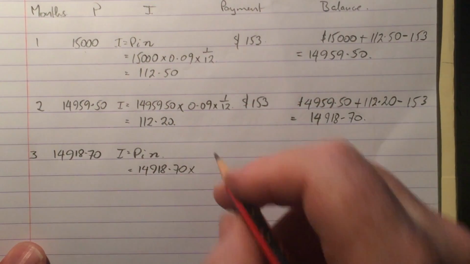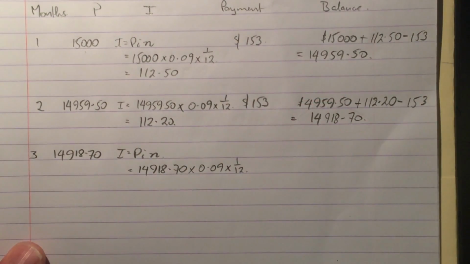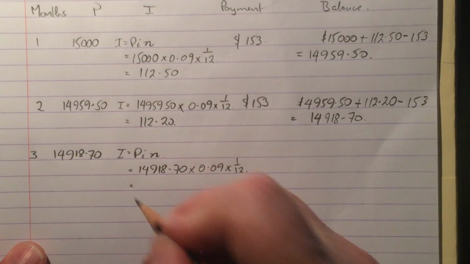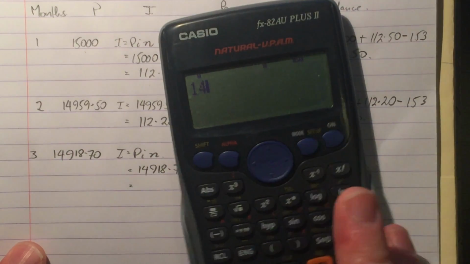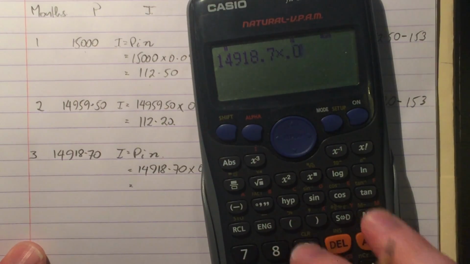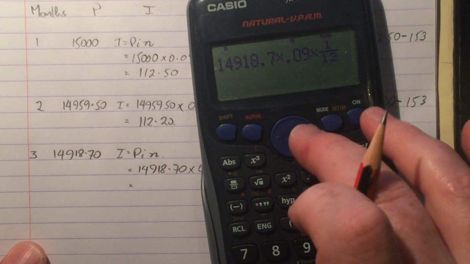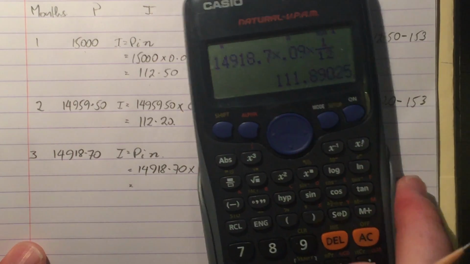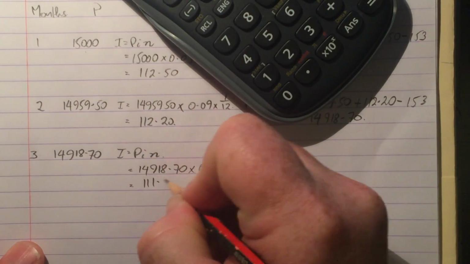We'll multiply by the interest rate as a decimal, and we're calculating the interest for 1 month, so n will be 1 over 12. 14,918.7 times 0.09 times 1/12, and we'll get $111.89.